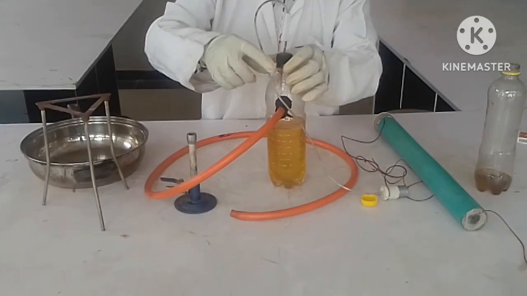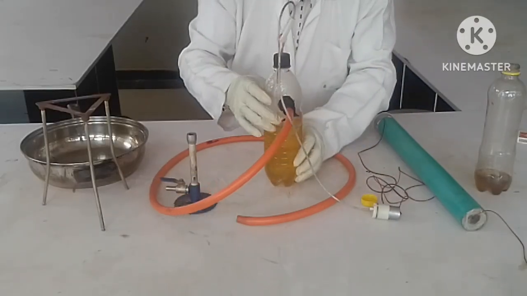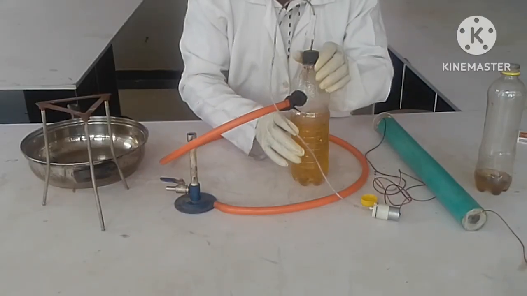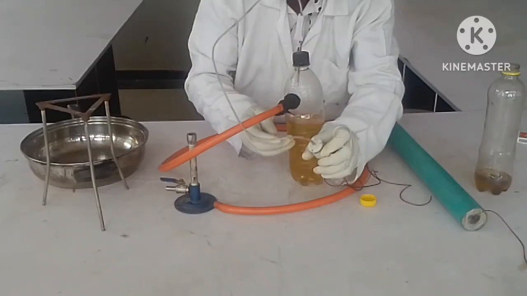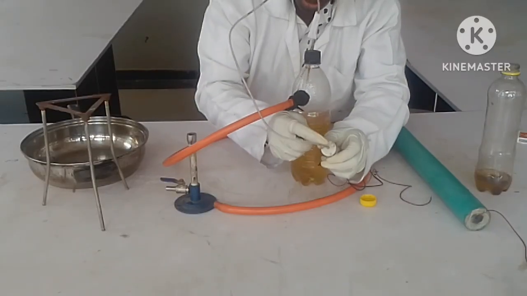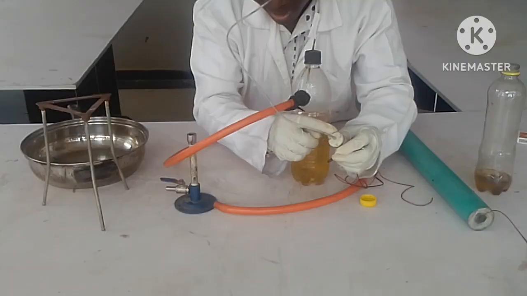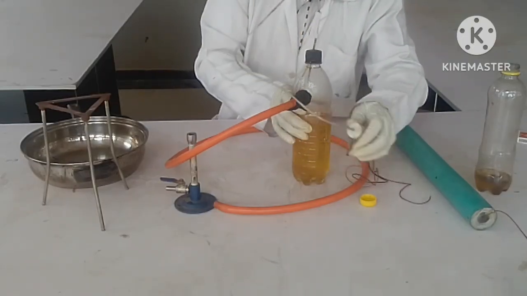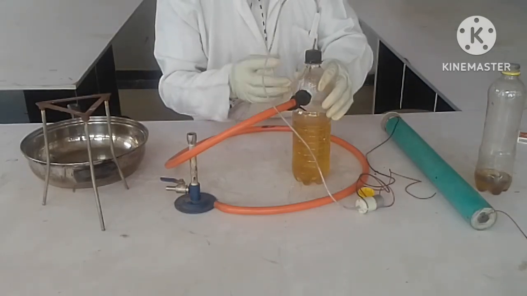Seal tightly. And this is the compressor. The compressor has two points. This one sucks in air, and this one pumps the air into this container. So in that way, we are turning the petrol into gaseous petrol.